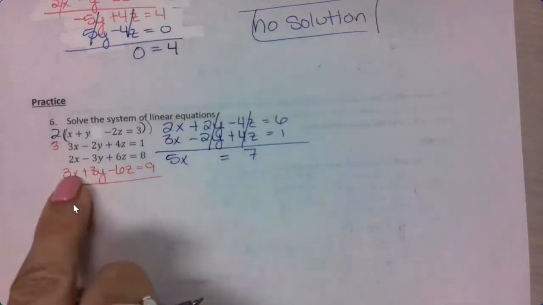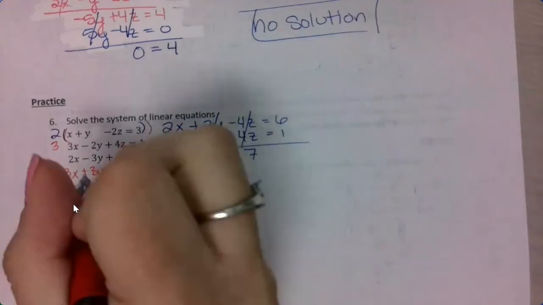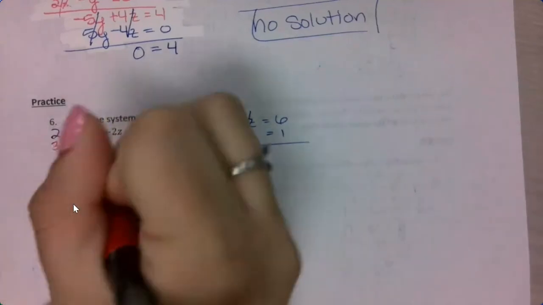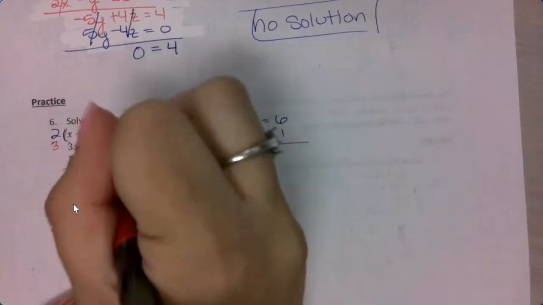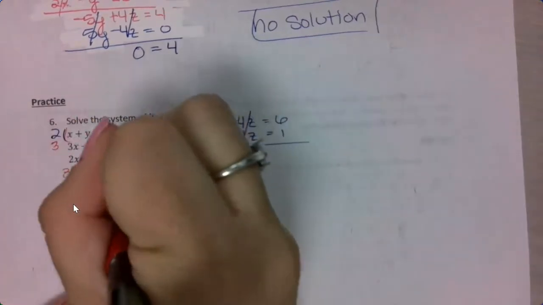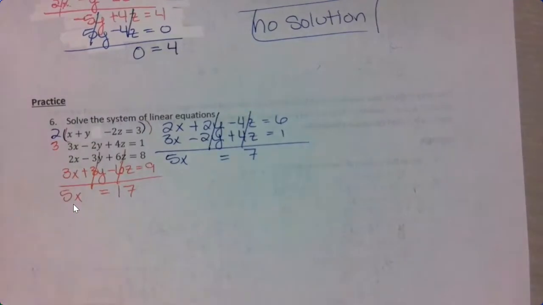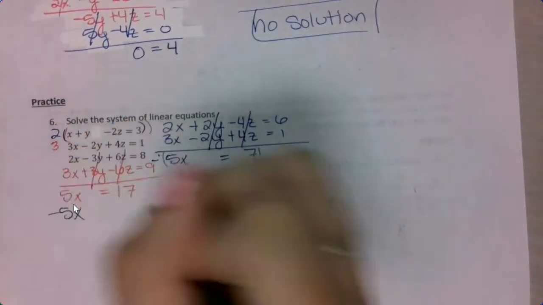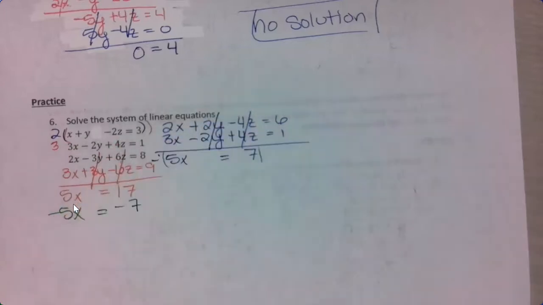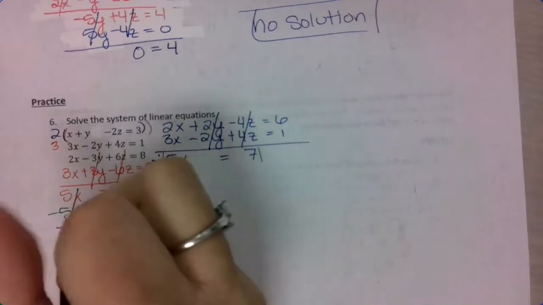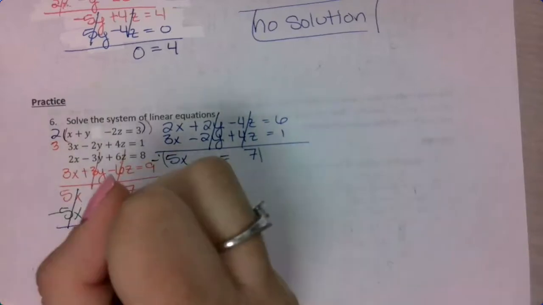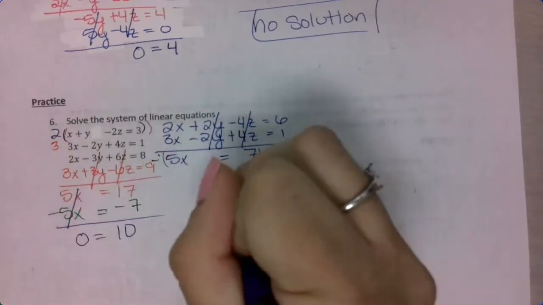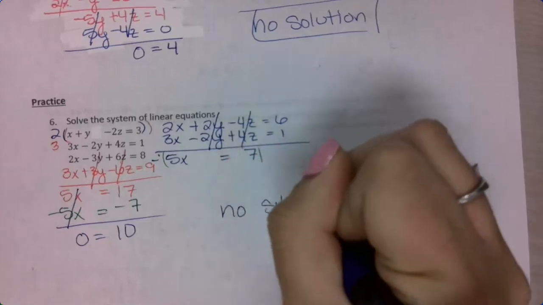And I'm combining this with the bottom equation. So if I add straight down, I get 5x. The 3y's cancel out. The z's cancel out. And I have 17. So I have 5x equals 17. I'm going to take this blue one and multiply by -1, which is going to give me -5x equals -7. If I go to add these two, the 5x's cancel out and leave me with 0. 17 minus 7 gives me 10. Again, I have no solution here.